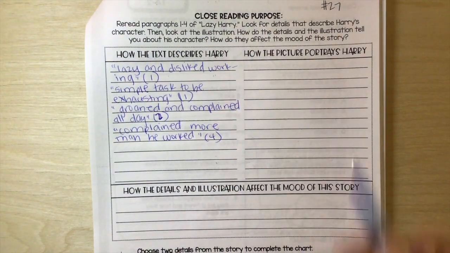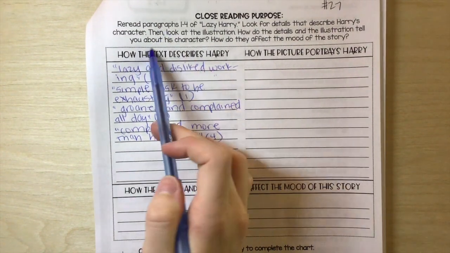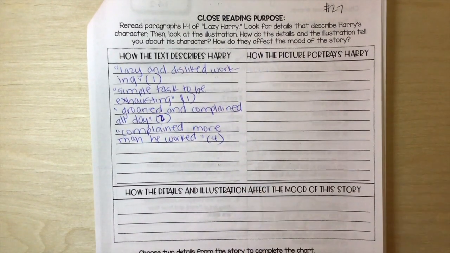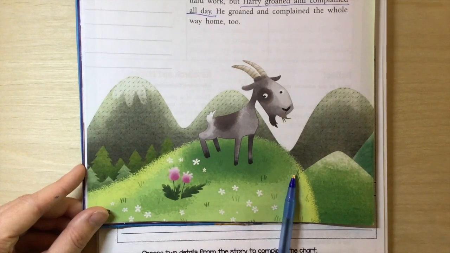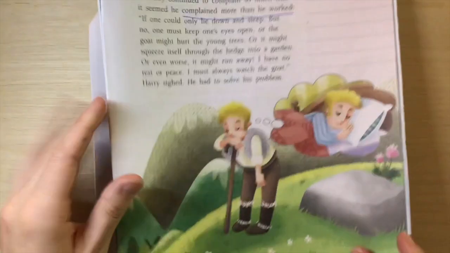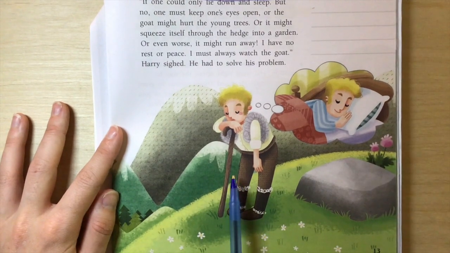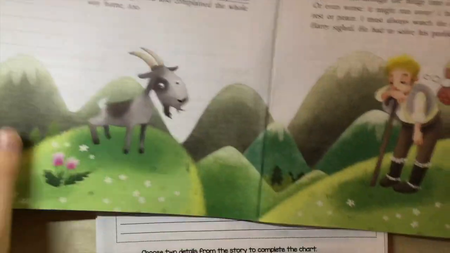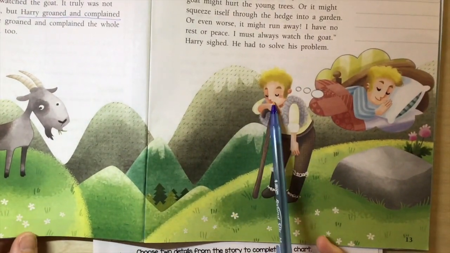Okay, so now we're going to look at the picture, right? So when we are reading a story, we can see what the text describes. We also have pictures. How does the picture portray Harry? So what does the picture show Harry doing? This shows him working, but he's not really working. Like, he's not really watching the goat. What is he doing? He looks like he's sleeping.